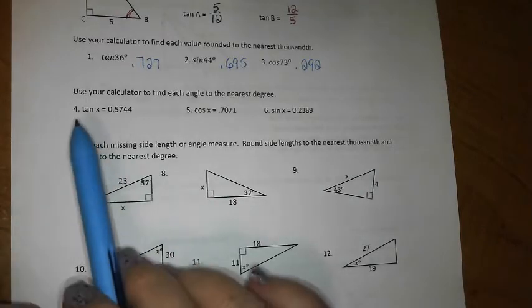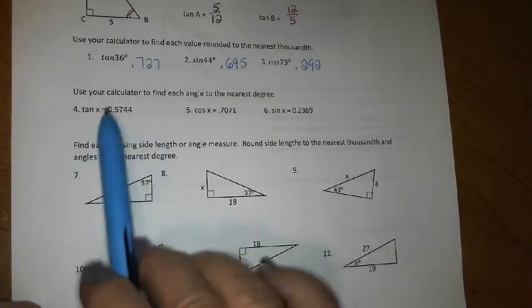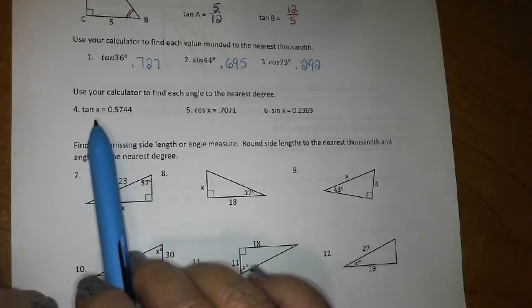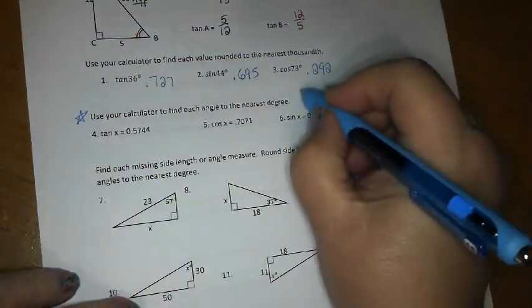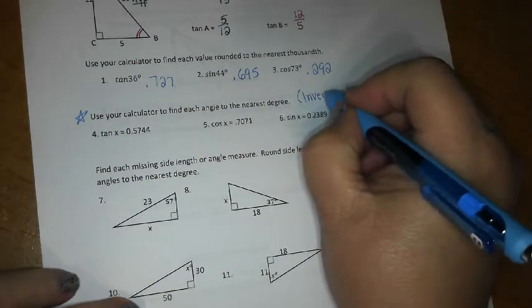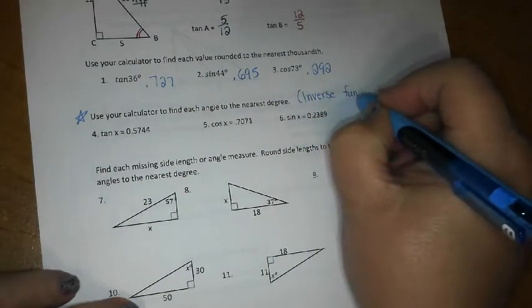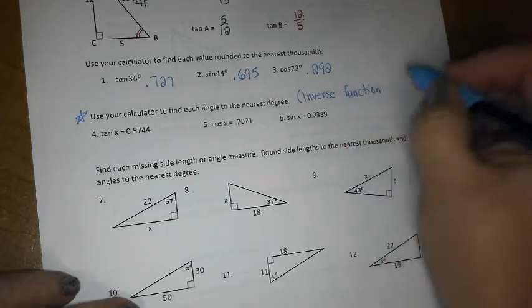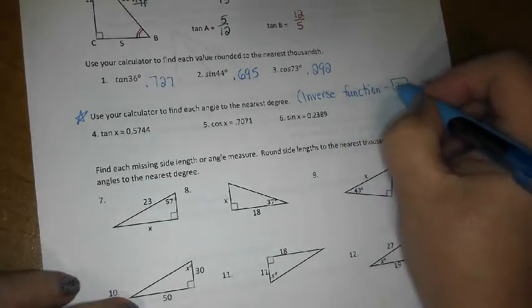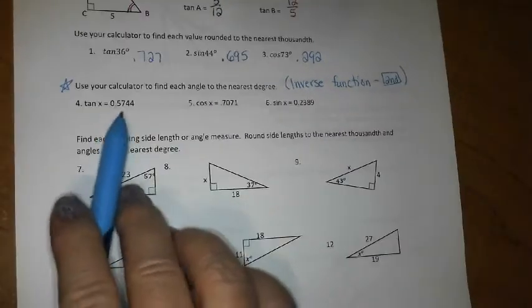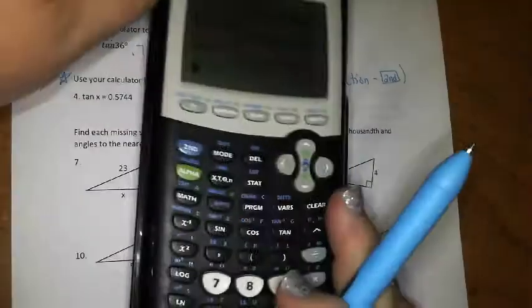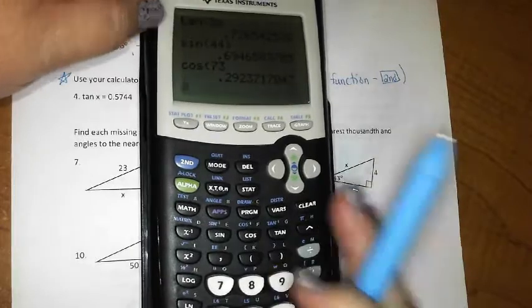Now for number 4, I've given you the tangent, but I don't know what the angle is. So this is a special case where you're going to do the inverse function. To do the inverse function on your calculator, you hit the second button. This says the tangent is 0.5744.